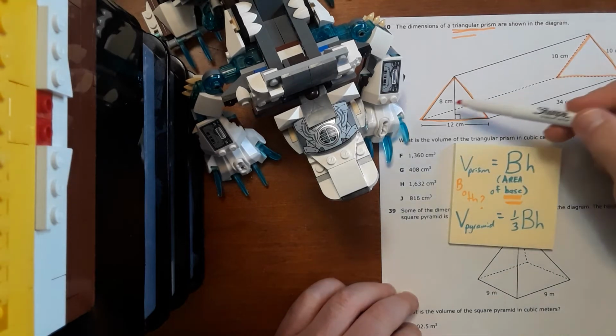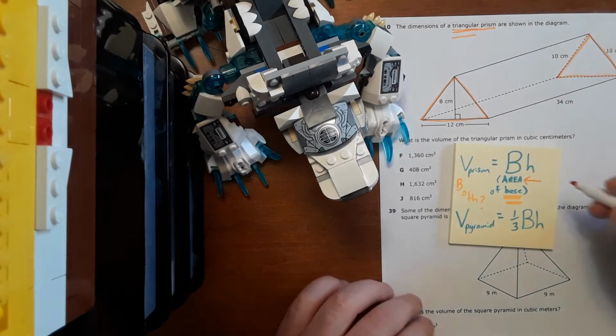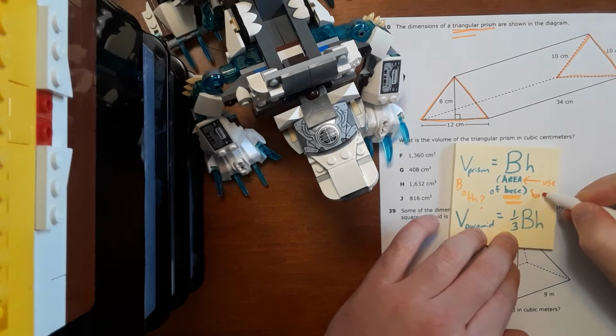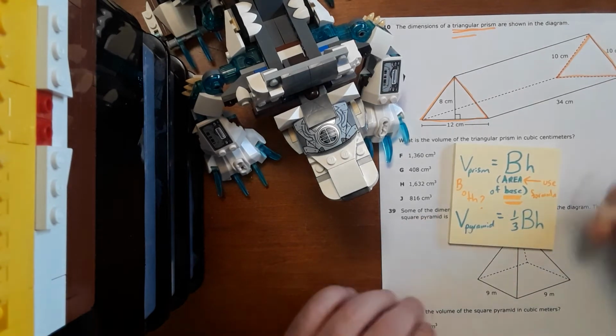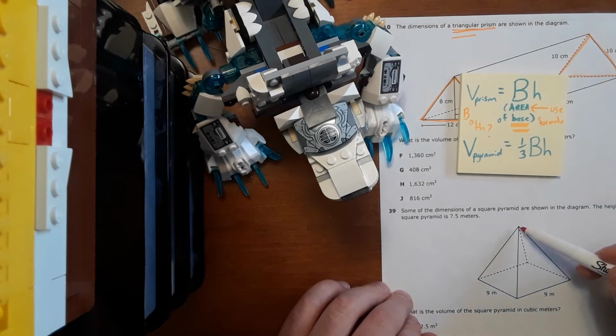Now again, I don't just look at that and use it, I find the area of it. So it's like a math problem inside a math problem. Put in here, use formula. And so a pyramid, it's the same thing except the top base is invisible. Okay?